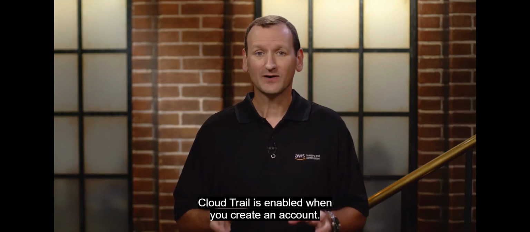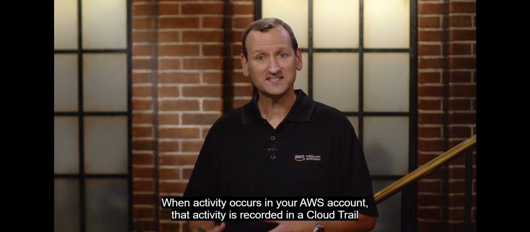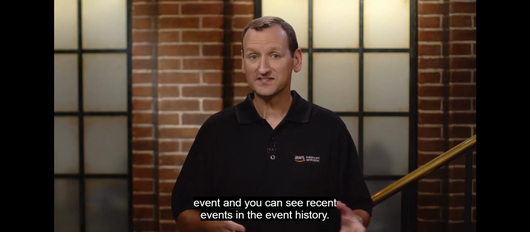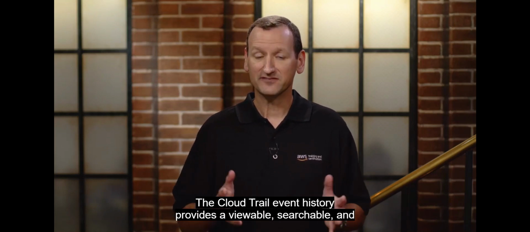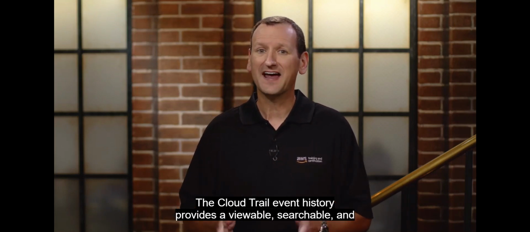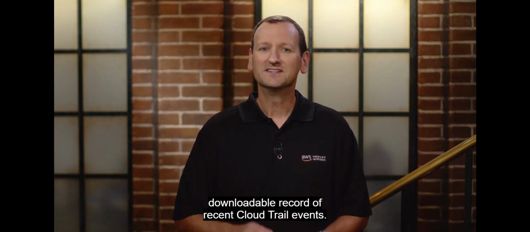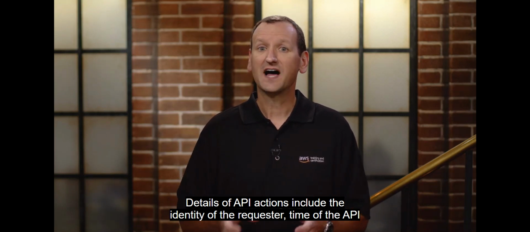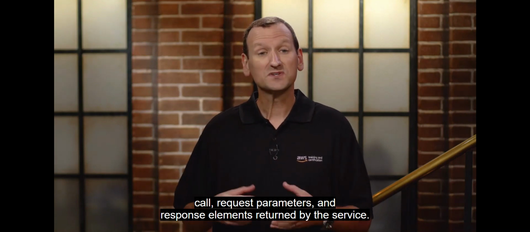CloudTrail is enabled when you create an account. When activity occurs in your AWS account, that activity is recorded in a CloudTrail event, and you can see recent events in the event history. The CloudTrail event history provides a viewable, searchable, and downloadable record of recent CloudTrail events. Details of API actions include the identity of the requester, time of the API call, request parameters, and response elements returned by the service.